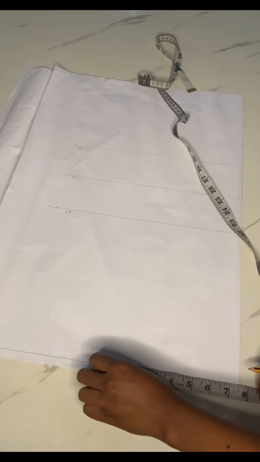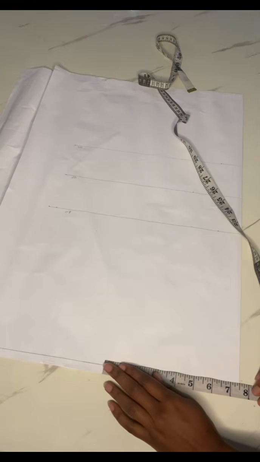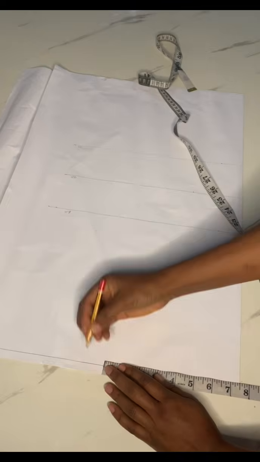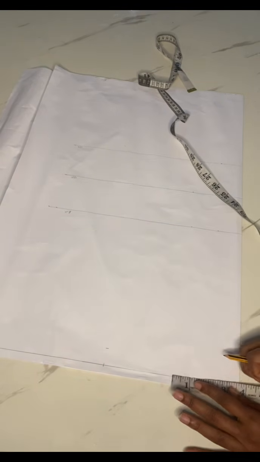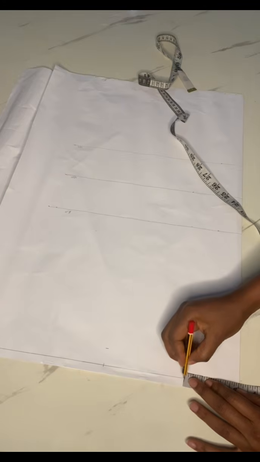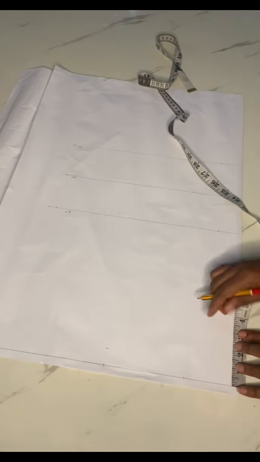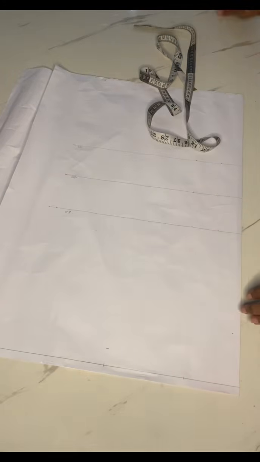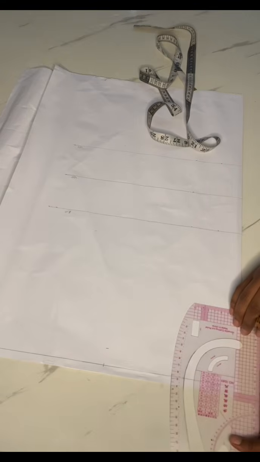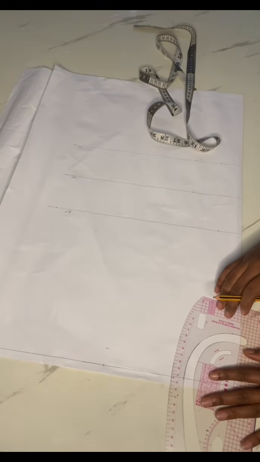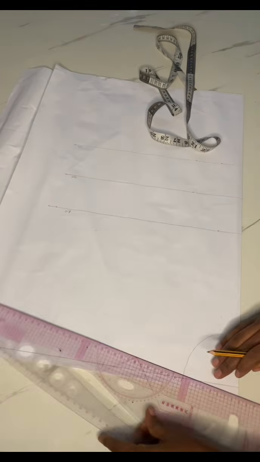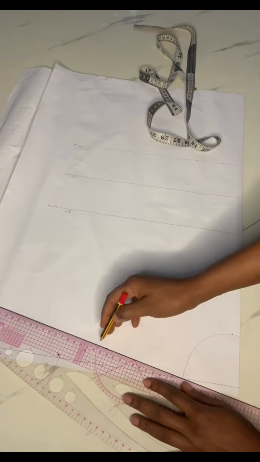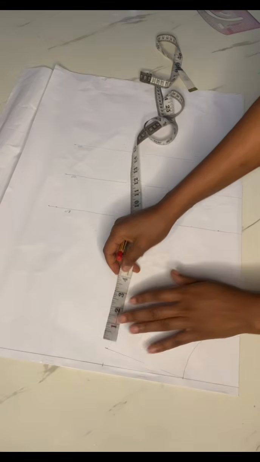The next measurement to take is your shoulder measurement. Divide your shoulder by 2. Whatever it gives you, mark it just as you see here. Go down at that point by 1 inch for the shoulder slope. Then proceed to mark your neckline. Here I'm working with 3 by 3 neckline. You can decide to do whatever neckline you want, though this neckline is not necessary for this particular top. So connect your shoulder slope back to the neck width.